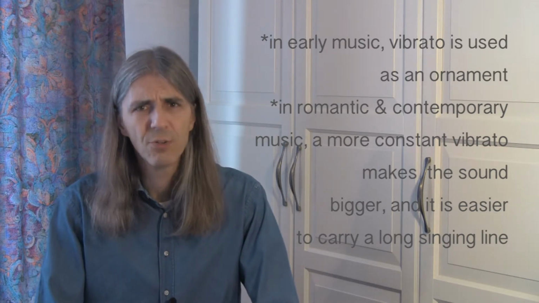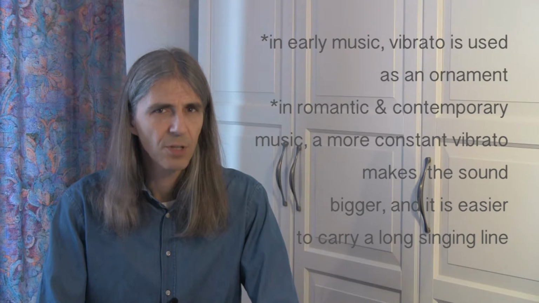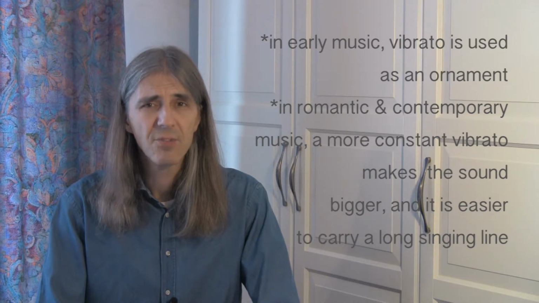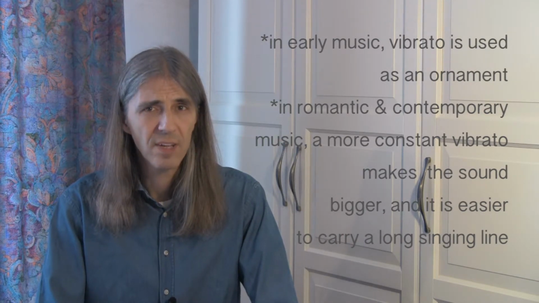A constant vibrato detracts from the clarity of the spoken words. This is the case for instruments as well as voices, and many sources point in this direction.